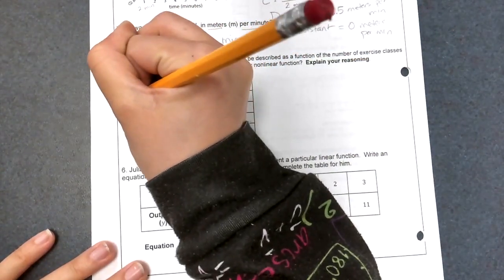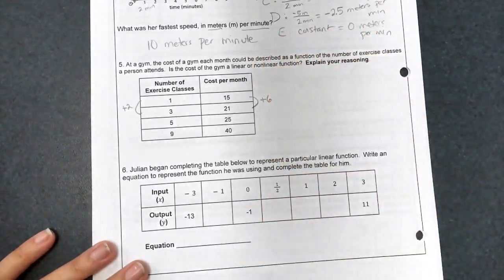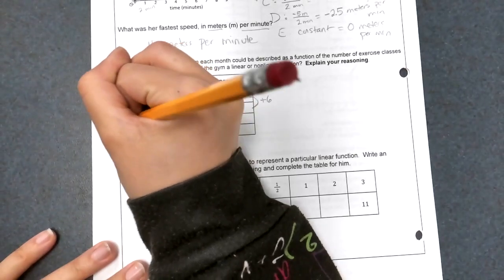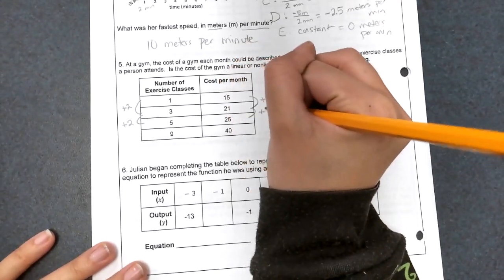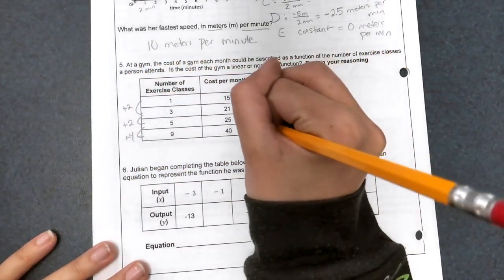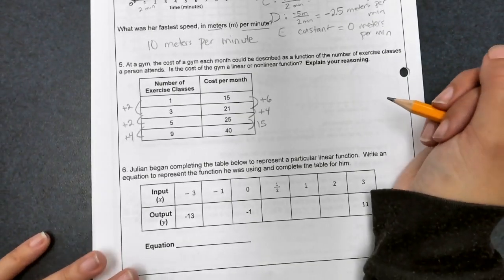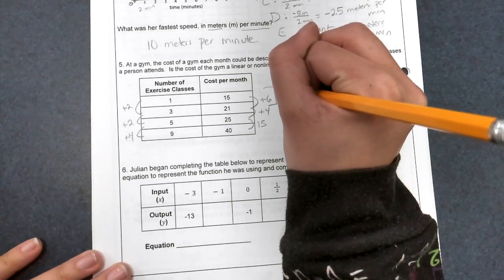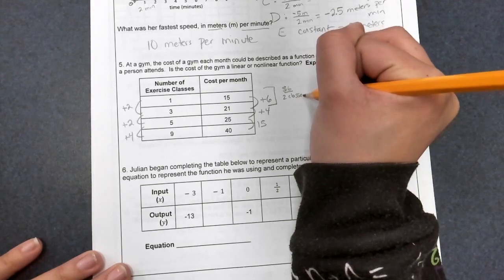So here, we're adding 2 exercise classes, and the cost is going up $6. Here, we're adding 2 more exercise classes, and the cost is going up $4. And here, 4 exercise classes, it goes up $15. So if we find those different rates, here, this is a change of $6 per 2 classes.